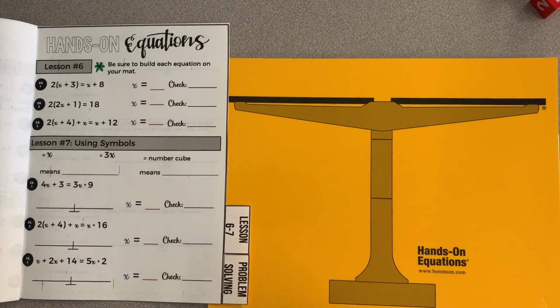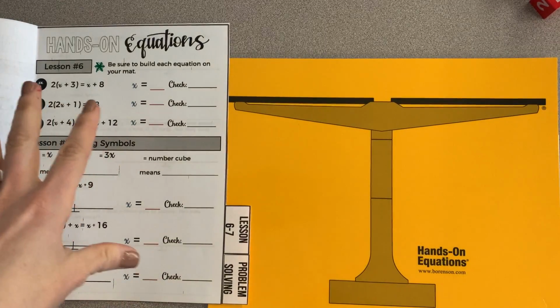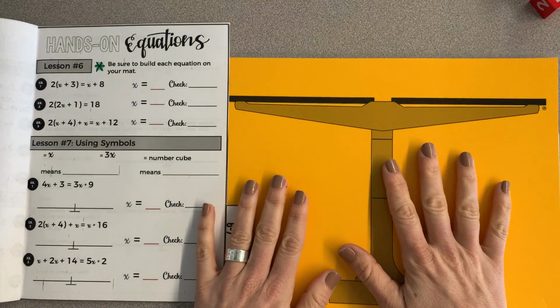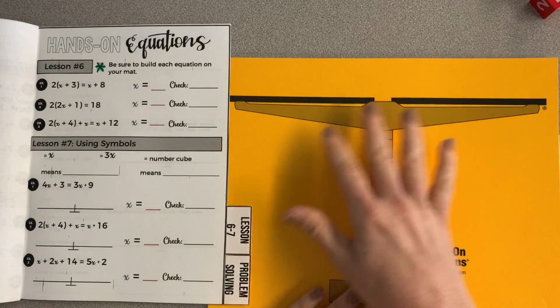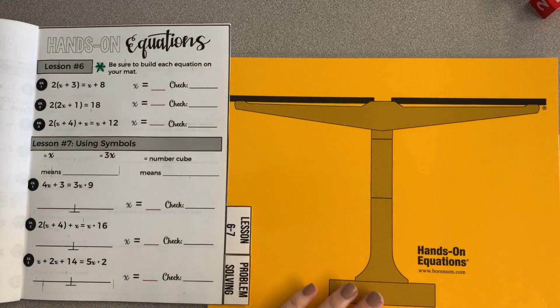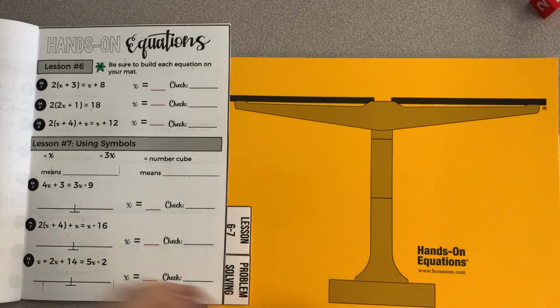Welcome to Hands-on Equations, lesson number 6. As a reminder, you should have out your booklet as well as your materials, and you're going to be building each equation along with me using your mat. All right, so let's start with the first example.